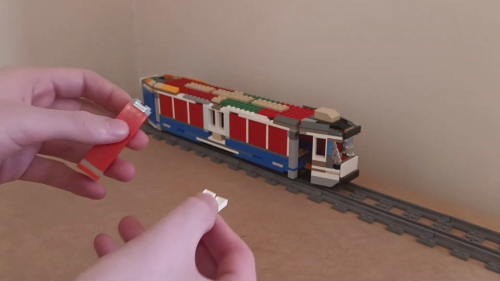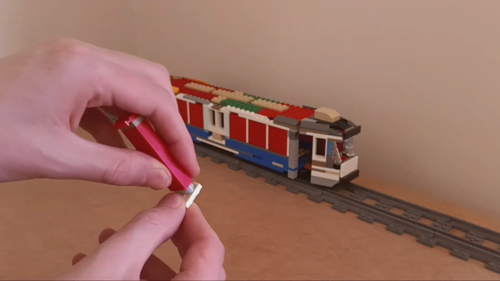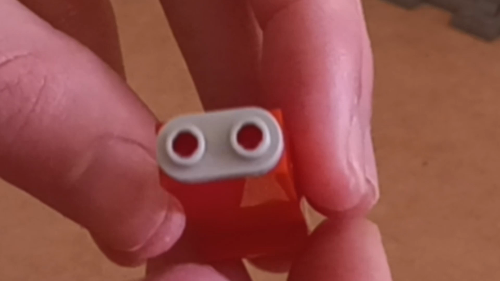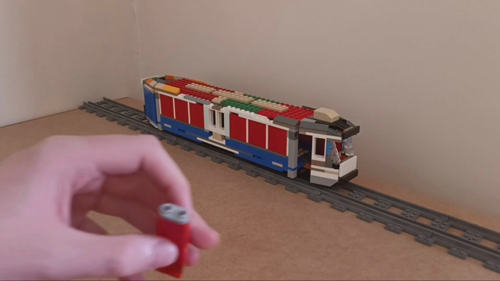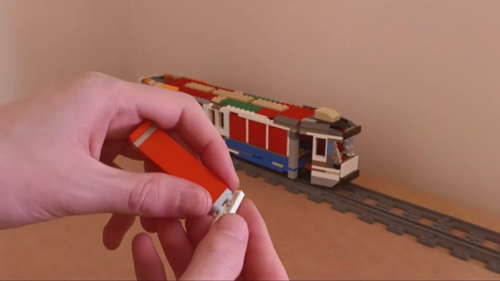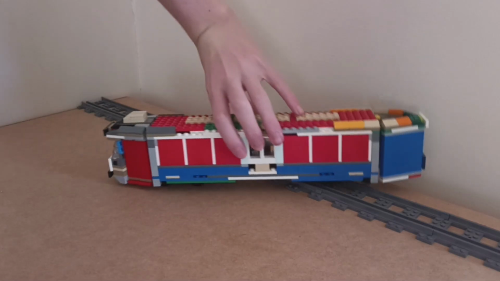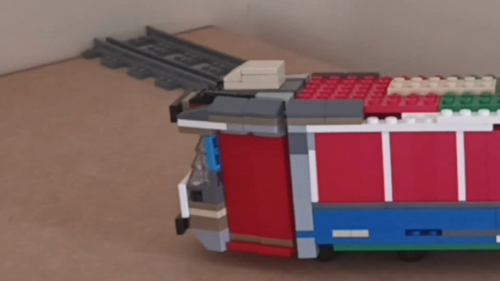To get the half-stud offset I needed for the doors, I had to use 1x2 plates attached to the tops of brackets, or in this case, modified 1x2 plates. The brackets have hollow studs which fit around the tubes between anti-studs of 1x plates, in this case 1x2 plates. However, none of these are actually normal 1x2s.